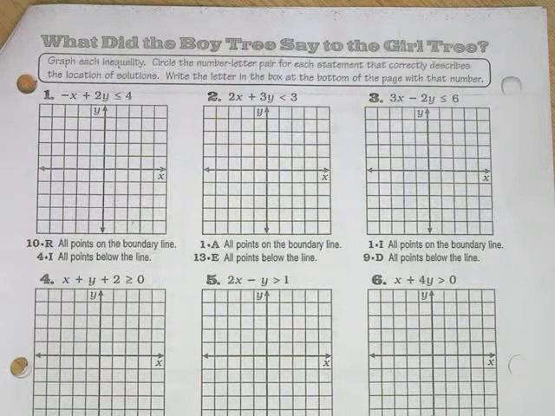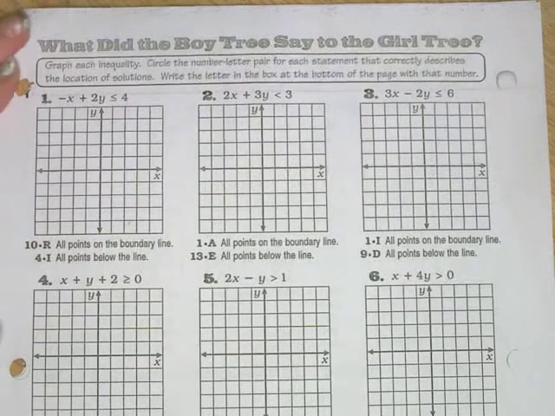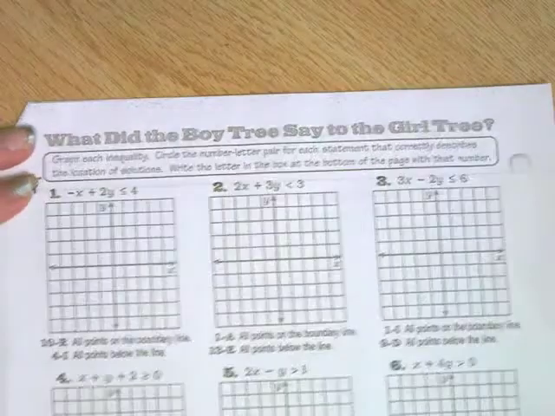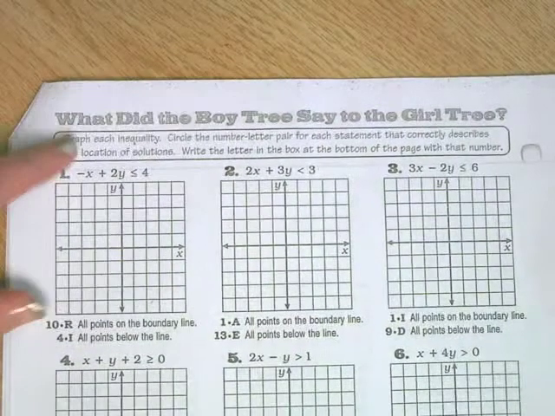Okay, hey guys, we are going to practice now some graphing of inequalities just to see what we can do to learn how to graph them. So we are actually going to skip this one right here, this 914, what did the boy tree say to the girl tree?